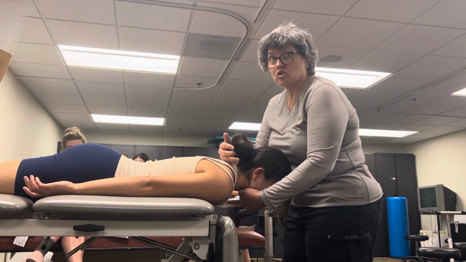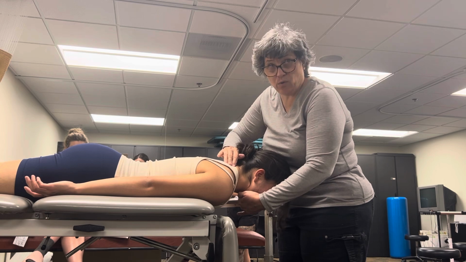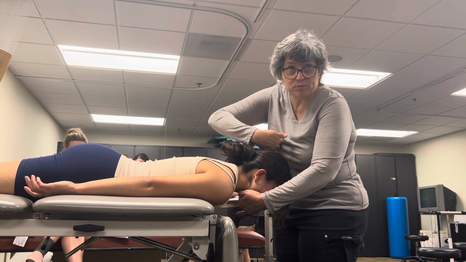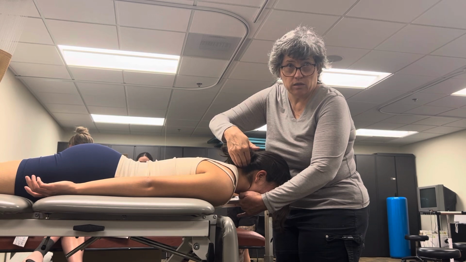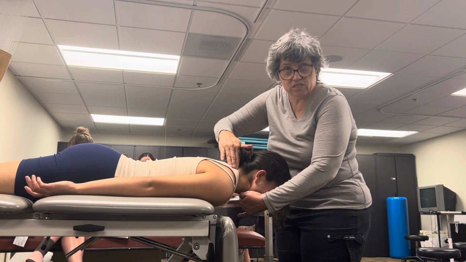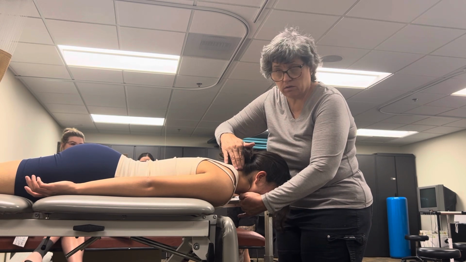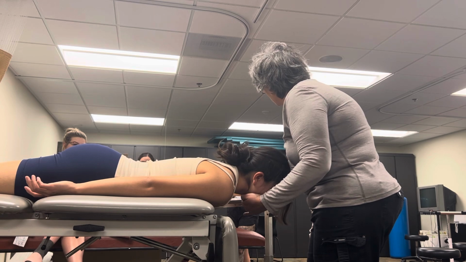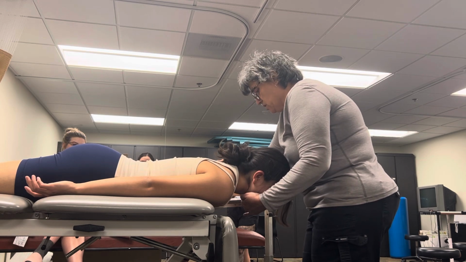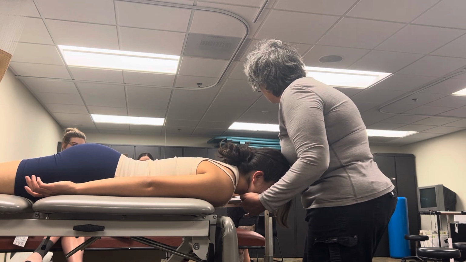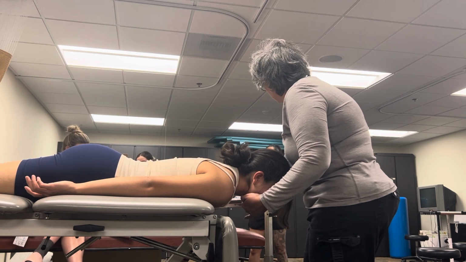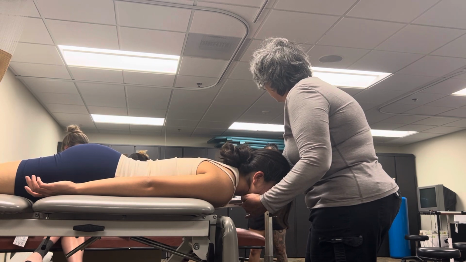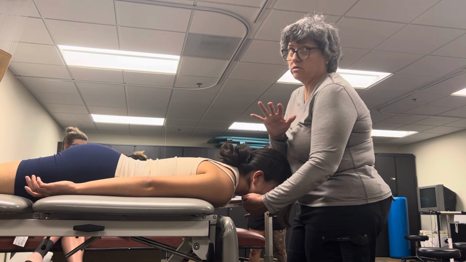Okay, cervicis is going to be down here a little bit because cervicis wraps around and then attaches to the cervical vertebrae. Okay, capitis medially, cervicis slightly lateral, whichever side you're on.